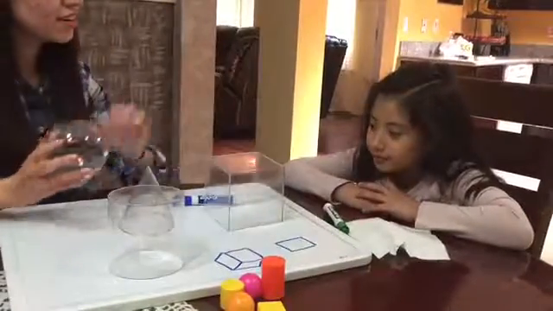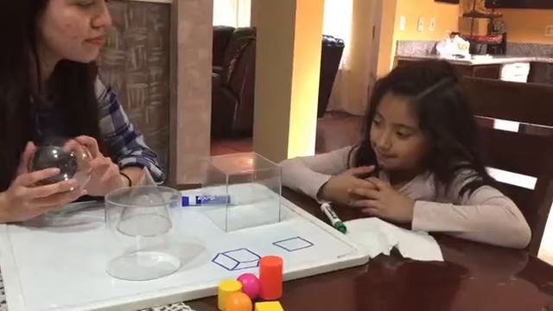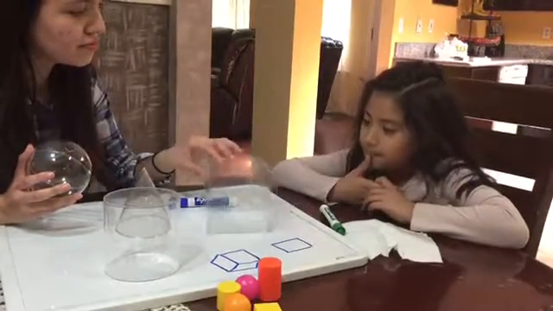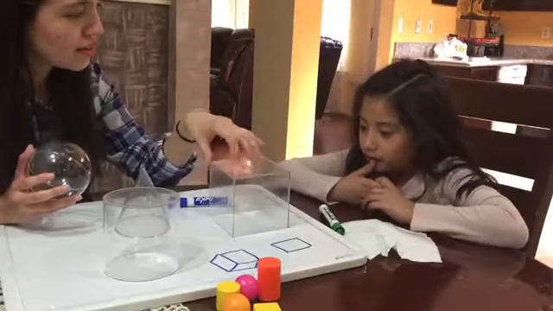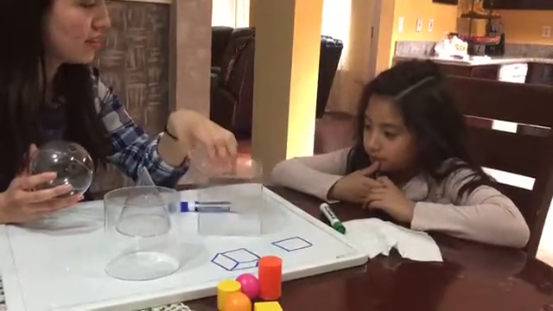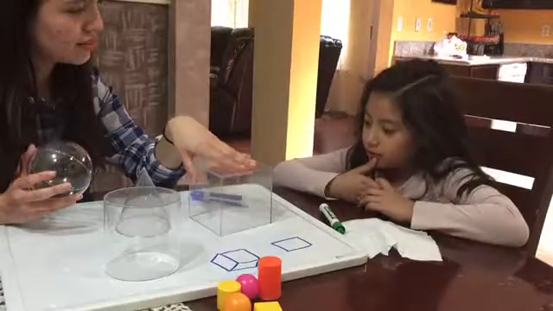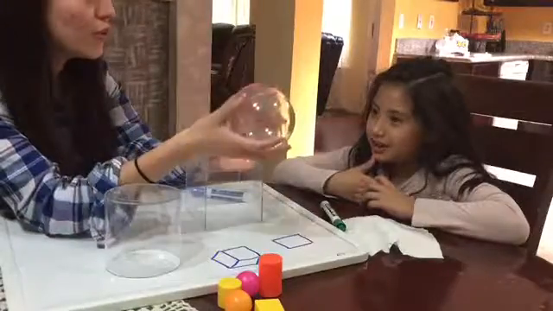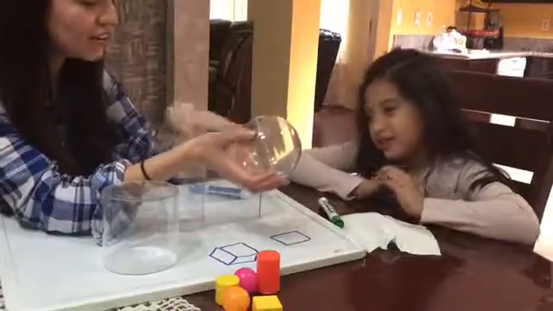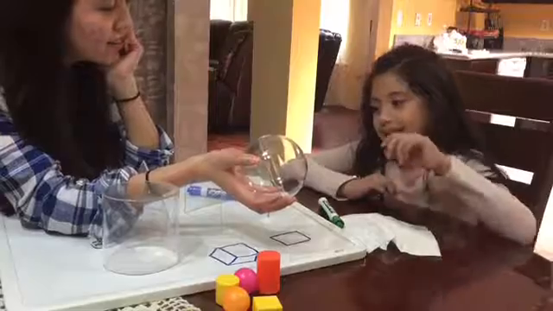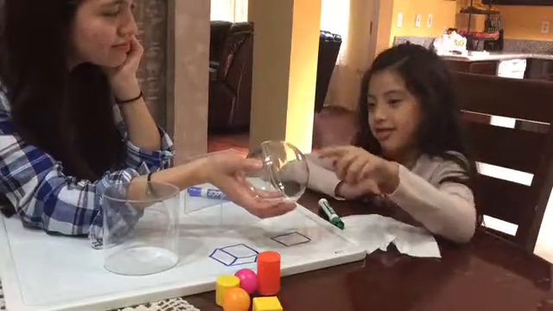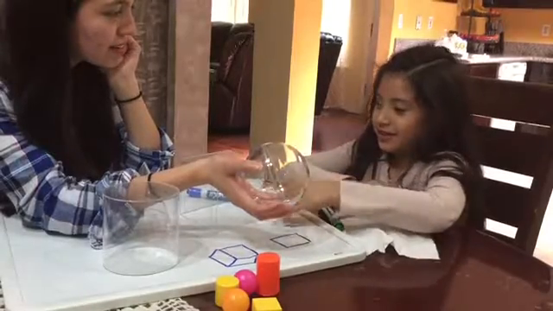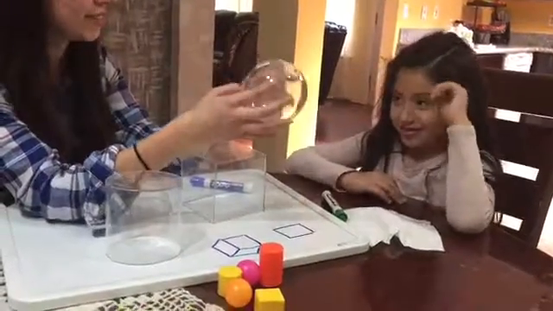And this one? It started with a C. A cube. Yeah, this one is a cube. And what do you see different between the sphere and the cube? Because the sphere doesn't have faces. Yeah, the sphere doesn't have faces.